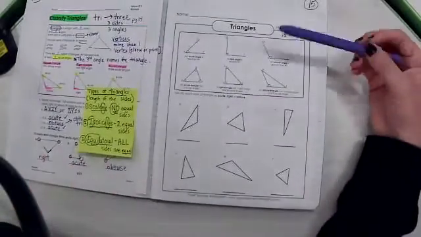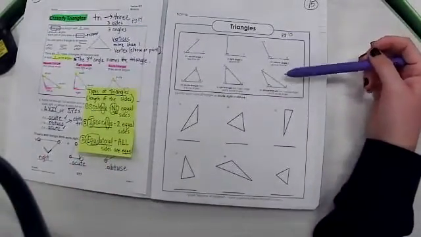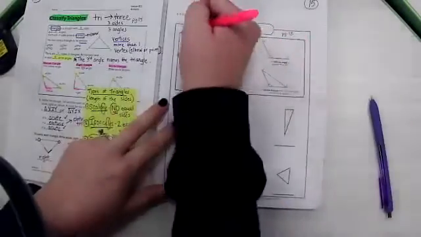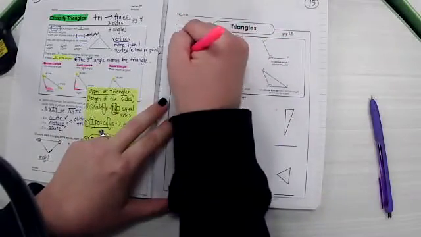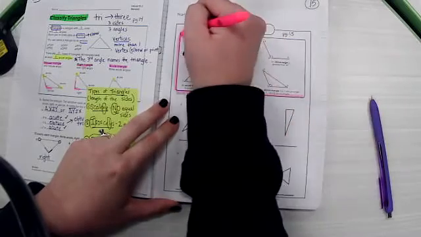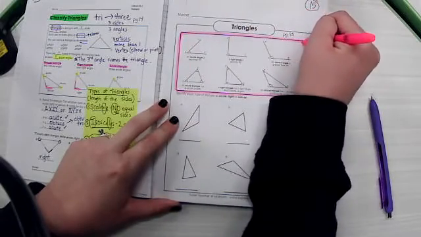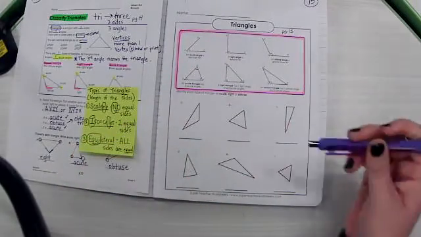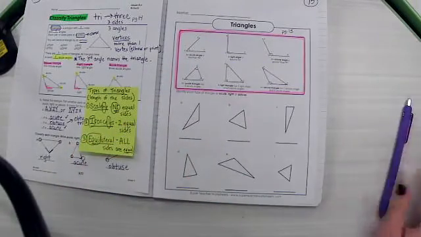So we're going to move on to our last practice. This last practice, you're going to look in your top box. Because this is only for our reference, I'm going to go ahead and highlight to remind myself this is a good place to look so I can make sure I'm identifying the correct types of triangles. And it reviews some of the terminology.